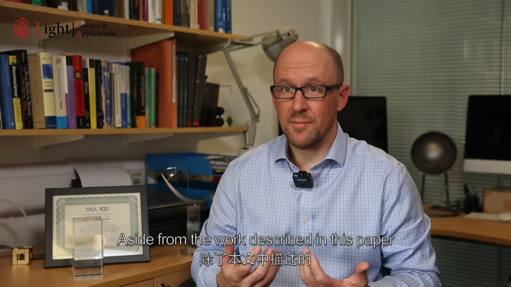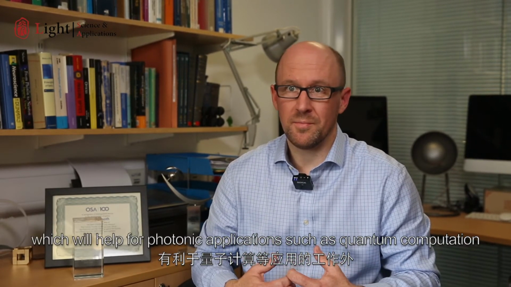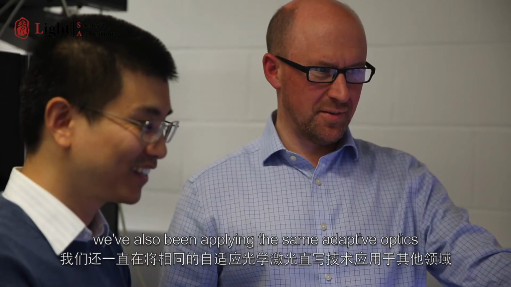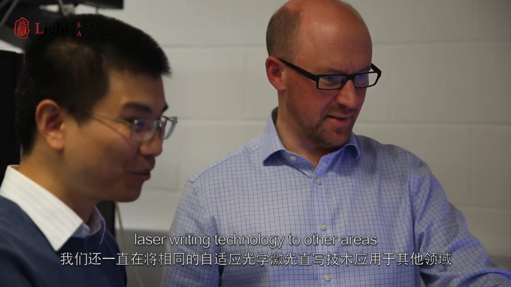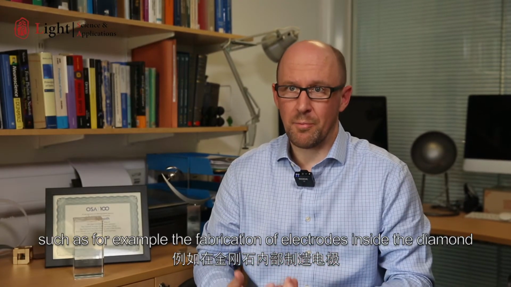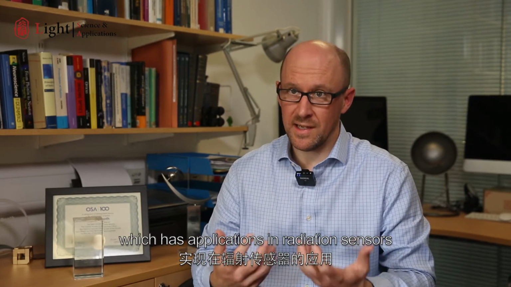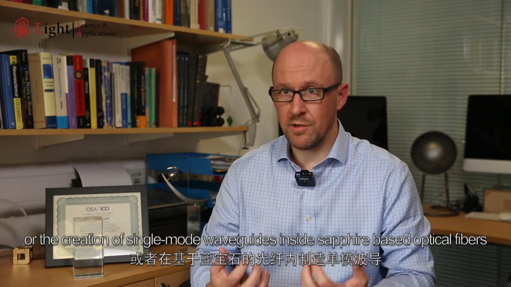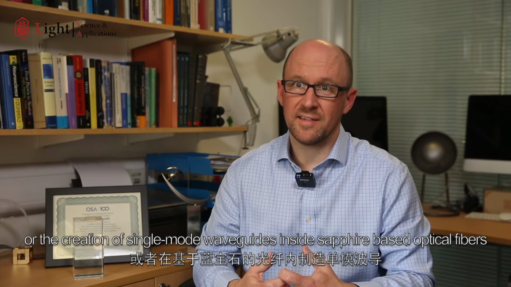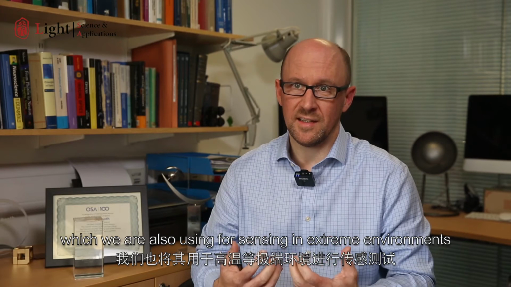Aside from the work described in this paper, which will help photonic applications such as quantum computation, we've also been applying the same adaptive optics laser writing technology to other areas, such as, for example, the fabrication of electrodes inside diamond, which has applications in radiation sensors, or the creation of single-mode waveguides inside sapphire-based optical fibres, which we are also using for sensing in extreme environments such as high temperature.